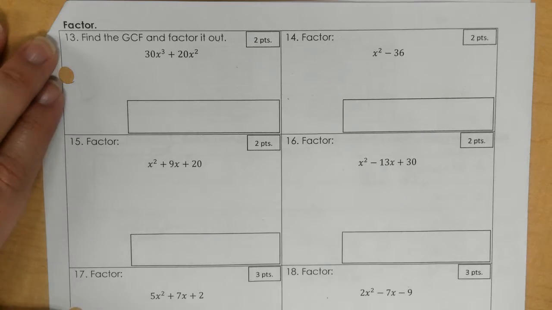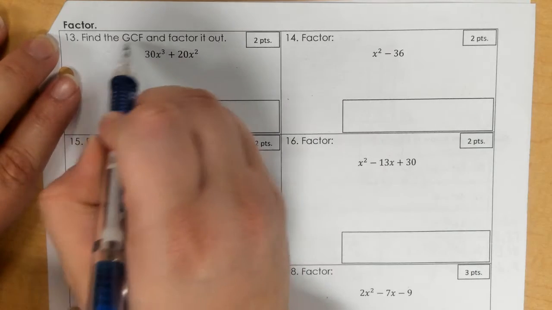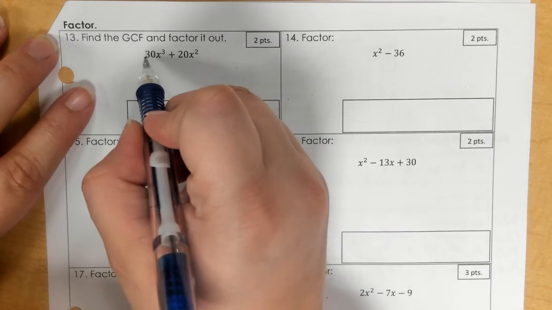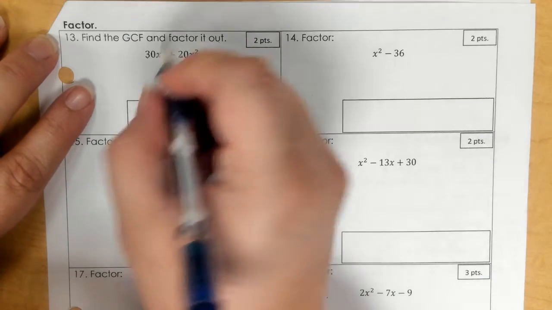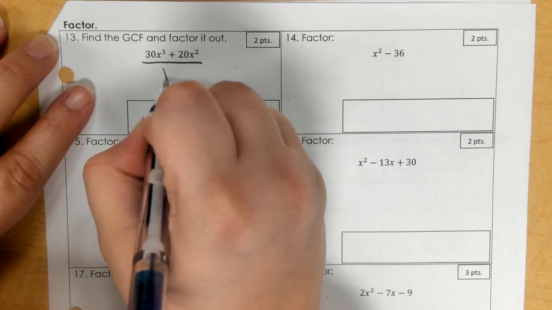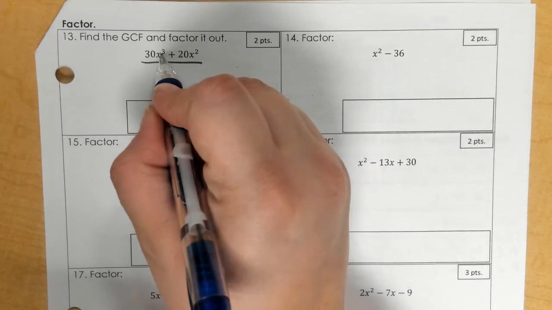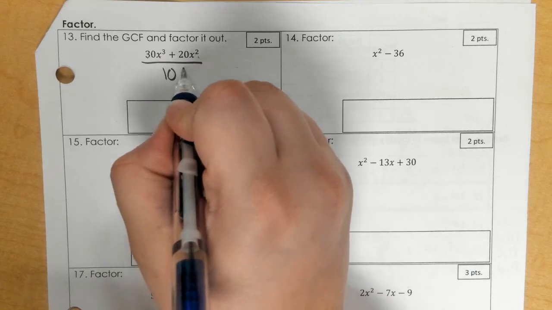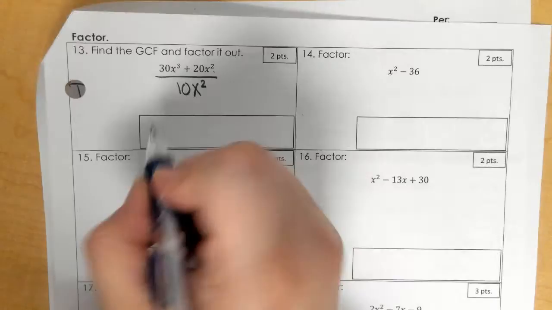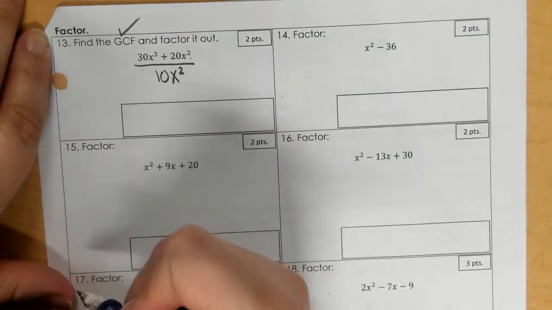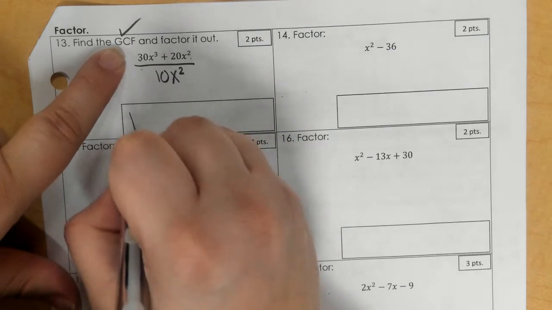For number 13 on review number 2, it says find the GCF and then factor it out. So first, looking at 30 and 20, 10 can divide into both of those terms evenly. And then since we have an x in both terms, let's take the smallest x out. So we first found the GCF, okay? So that's going to be 10x squared.